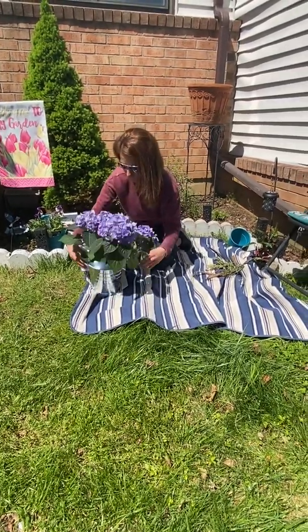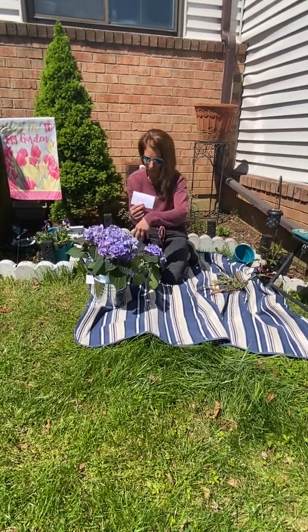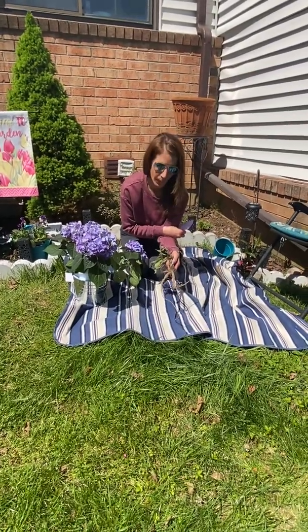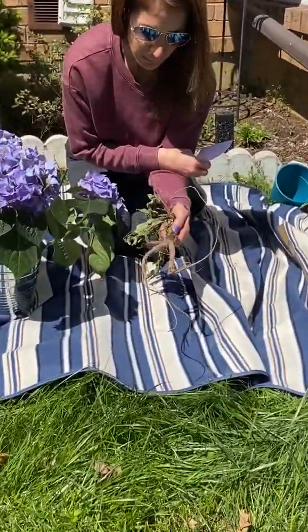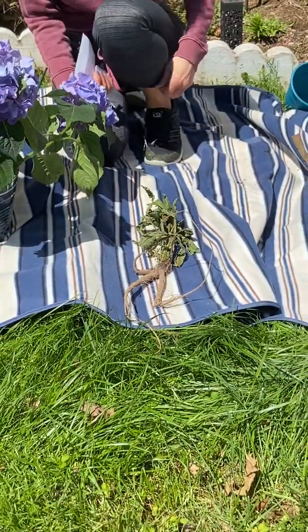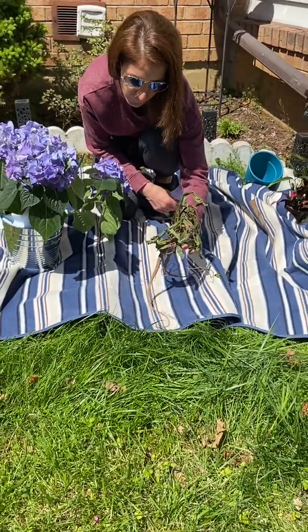Now the next part is the root of the plant. So I didn't want to take, obviously, this out yet. So I have a root here to show you that I took out from another plant, okay? Now the roots actually hold the plant in place too. So it actually gives the plant stability and helps it stay in place.